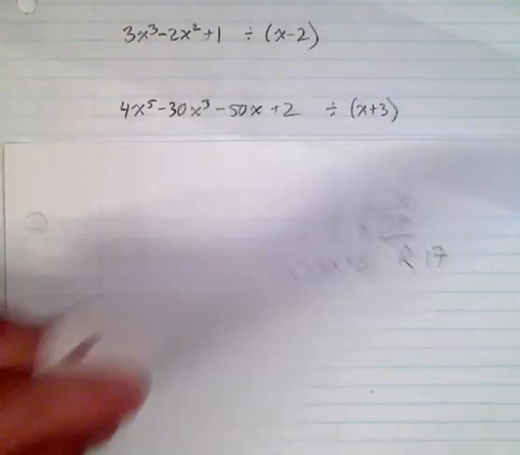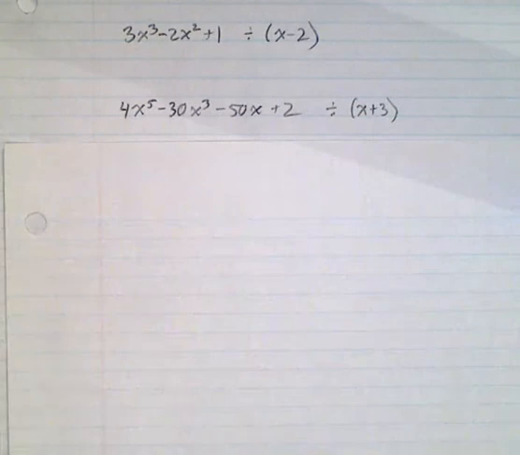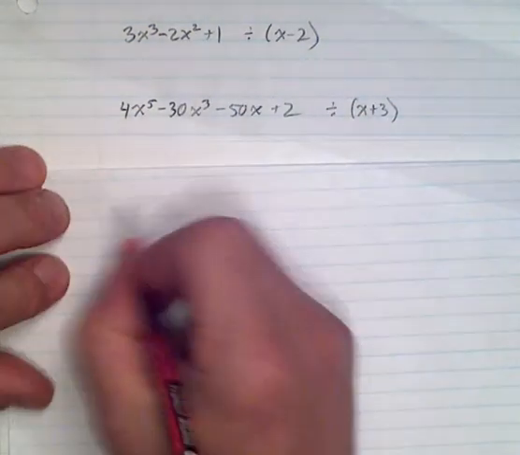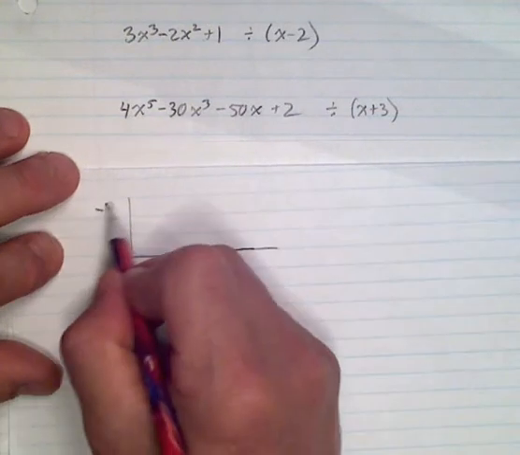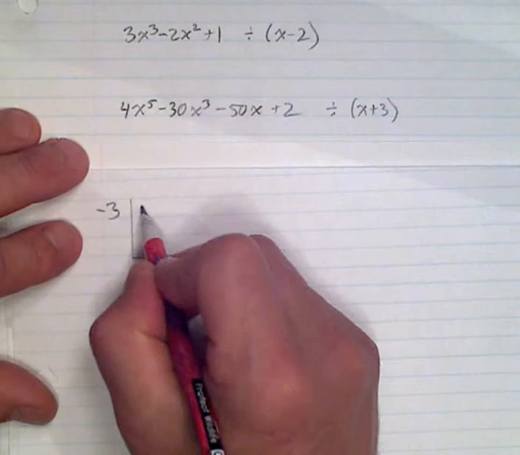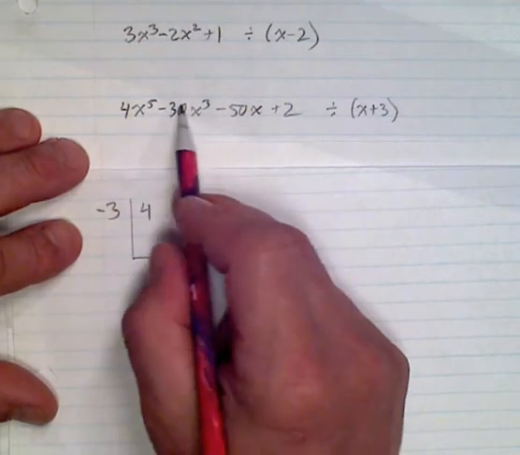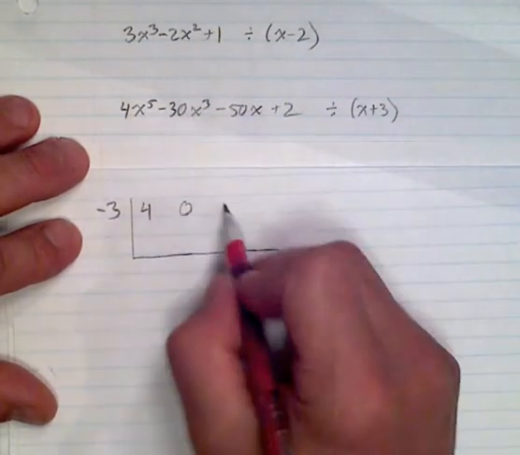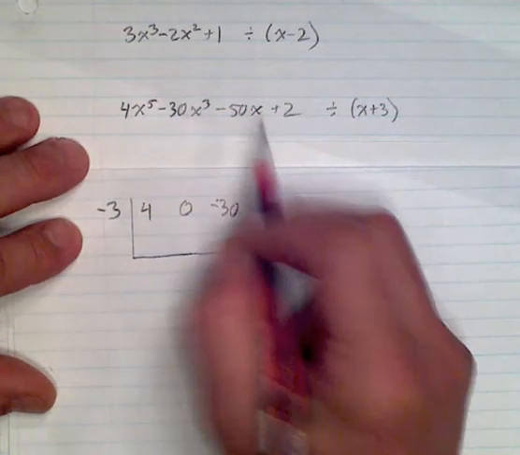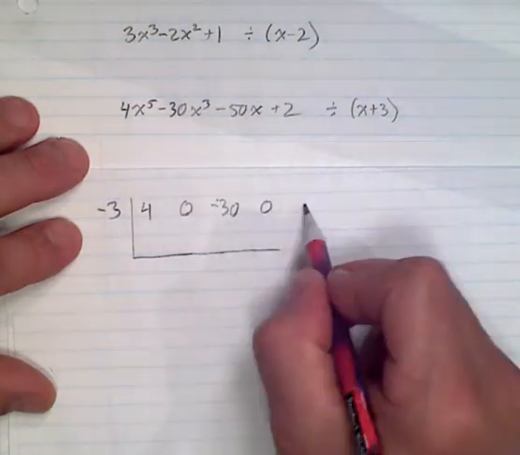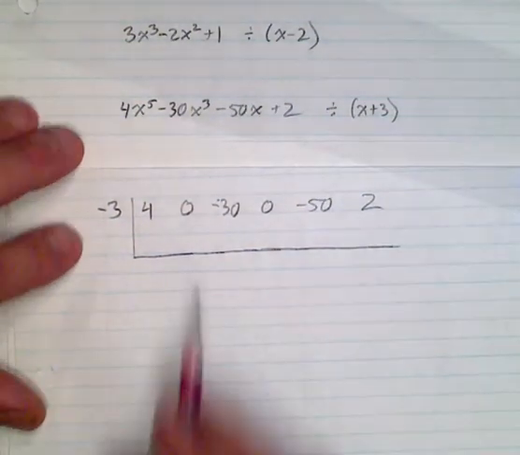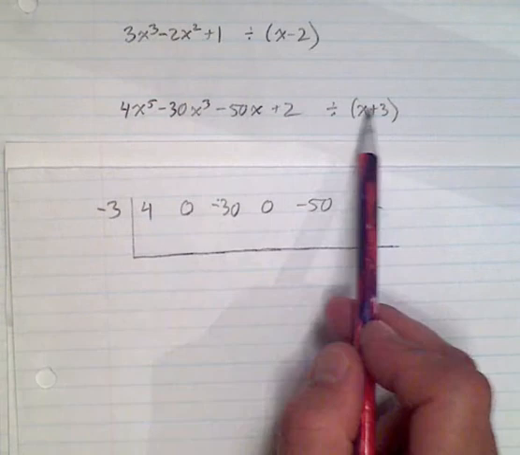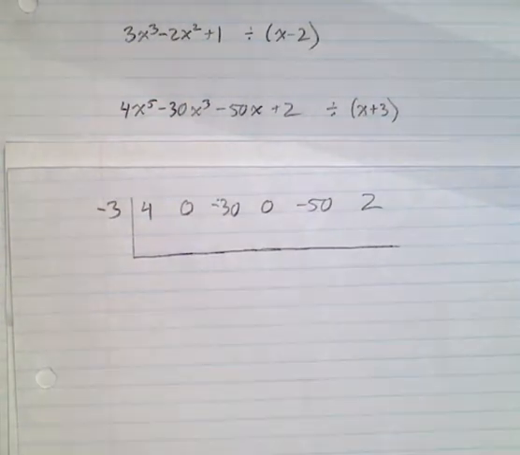Okay, let's look at another one. Notice that a lot of these have those gaps, okay? So if x plus 3 is my factor, I'm putting negative 3 out front here. I put the 4. Do I have an x to the power of 4? No, I don't, so I put a 0. Then a negative 30. I don't have an x squared, so I put a 0. Then I have a negative 50, and a 2. Okay, this is a longer one. If you divide a 5th degree by an x, you end up with an x to the power of 4, so your answer will be a quartic, okay?